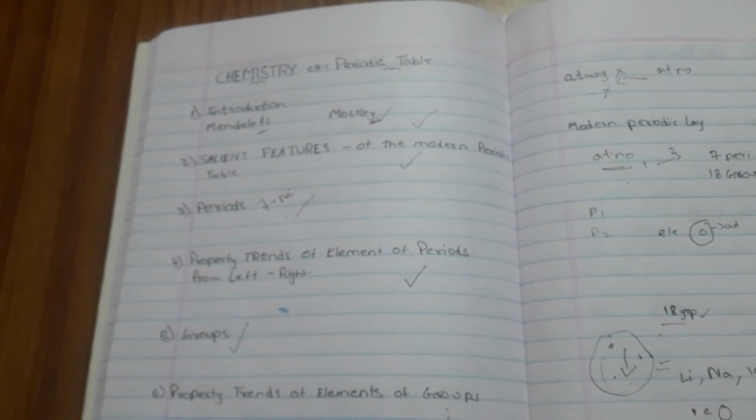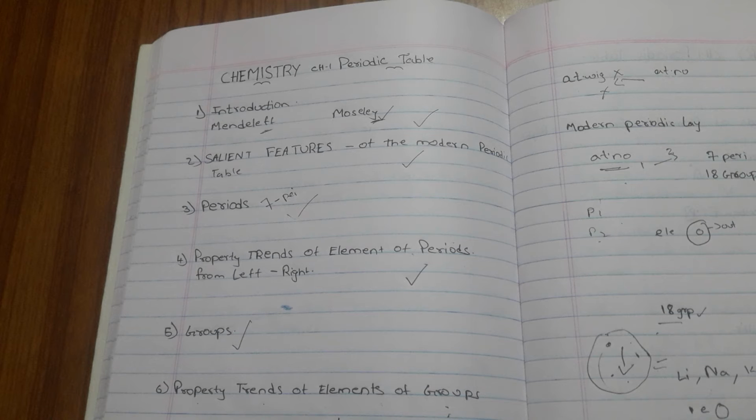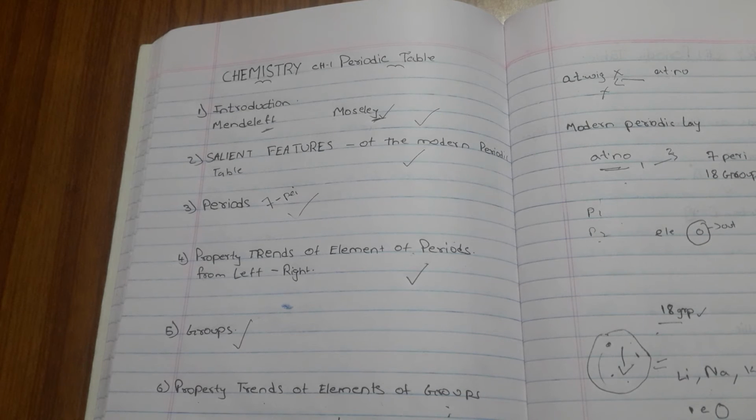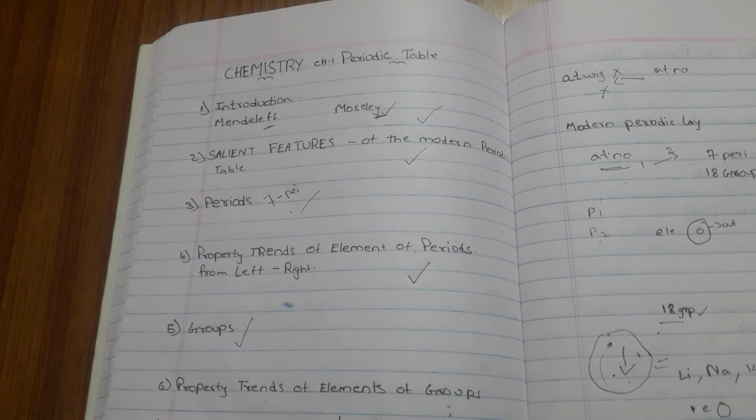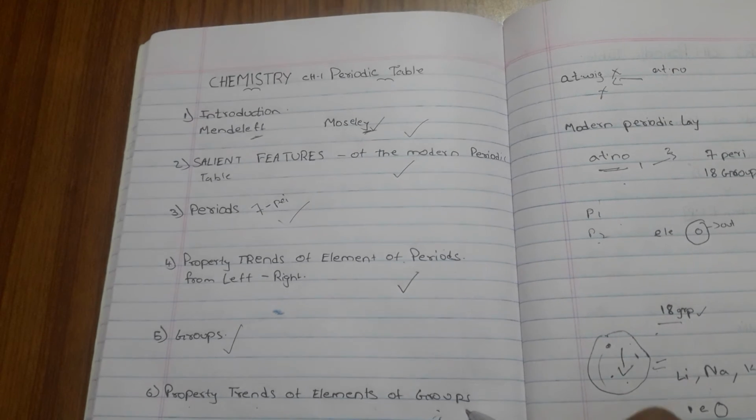Now we will understand the property trends of elements in a group. Under the properties, unlike periods, the valence electrons remain the same moving from top to bottom, and metallic character increases. That's it. And the number of shells also increases one by one. That is about the property trends of elements in groups.